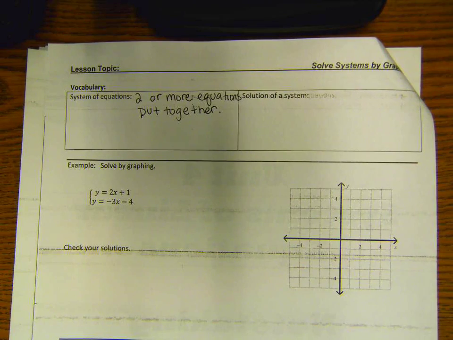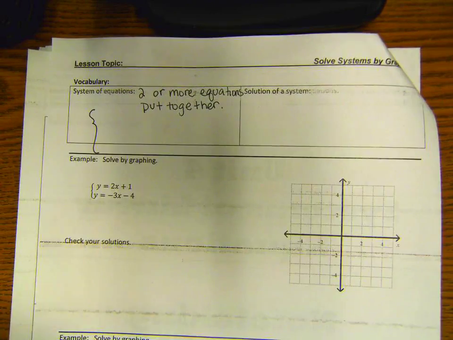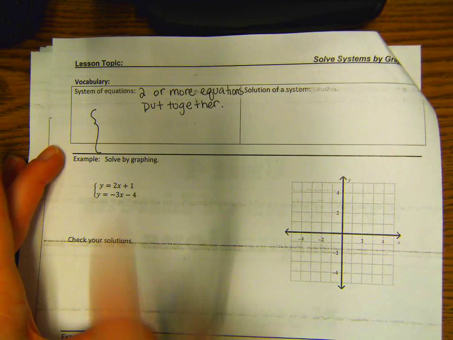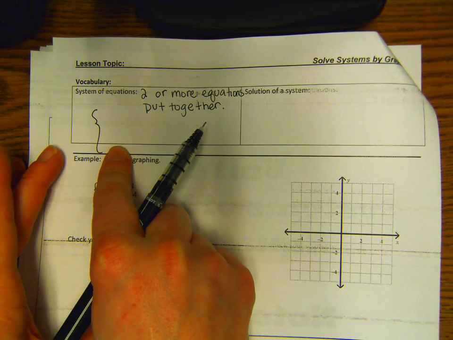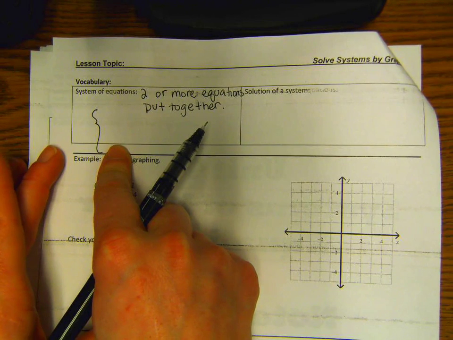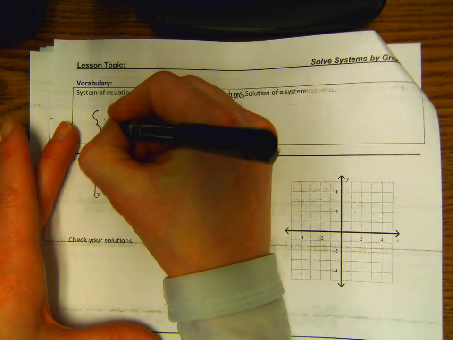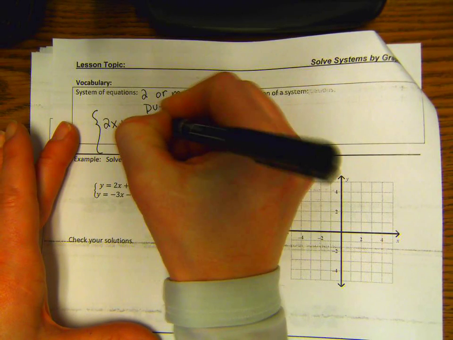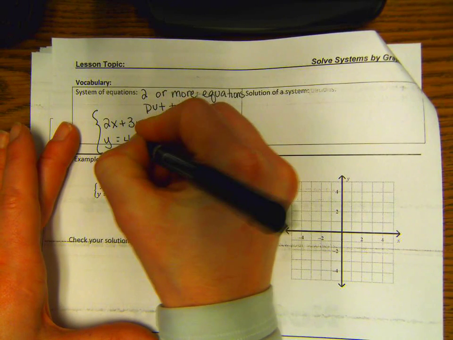Alright, so an example of what that would look like would maybe be something like this. First of all, a lot of times you're going to see a little bracket like this, and that just puts the equations together. Just do the best you can to draw those brackets. They're not always the easiest to draw. So if I had 2x plus 3y equals 6, and y equals 4x minus 1, this is an example of a system. I'm putting two equations together.